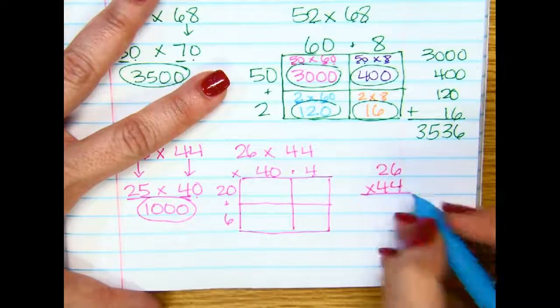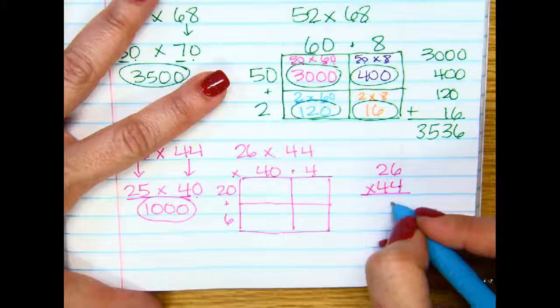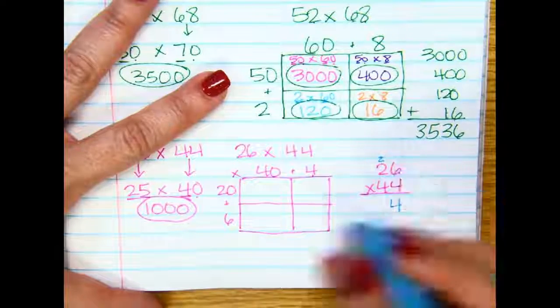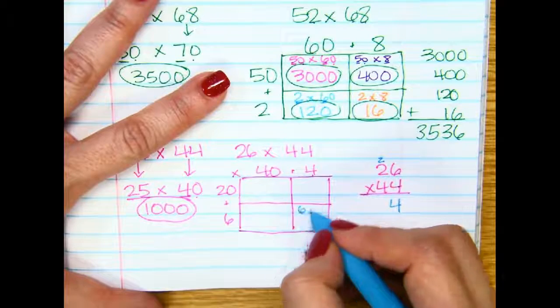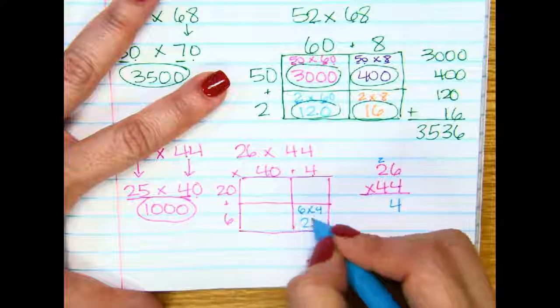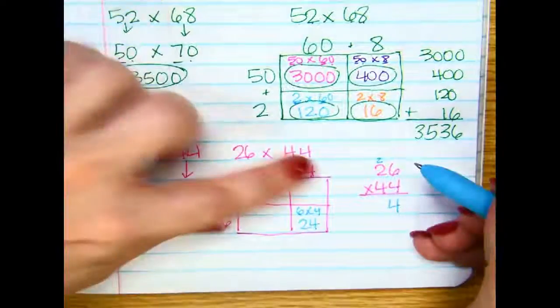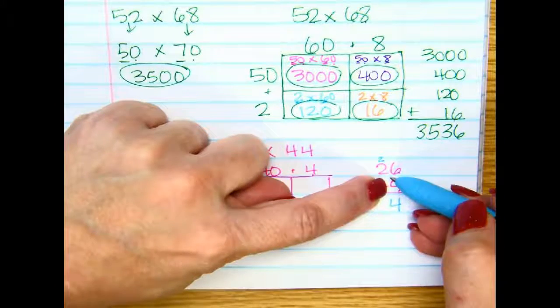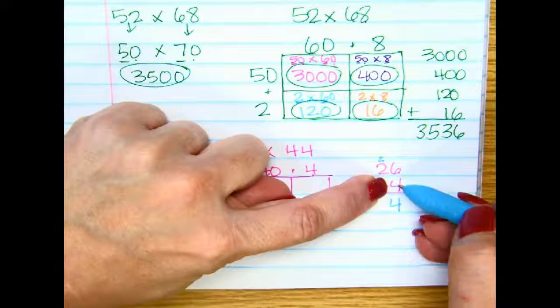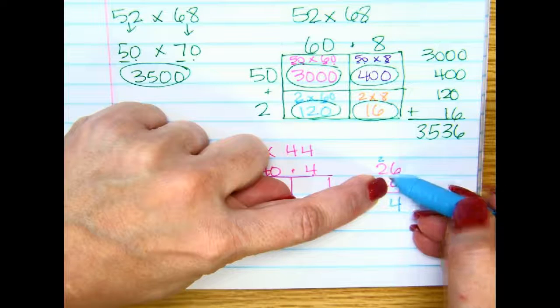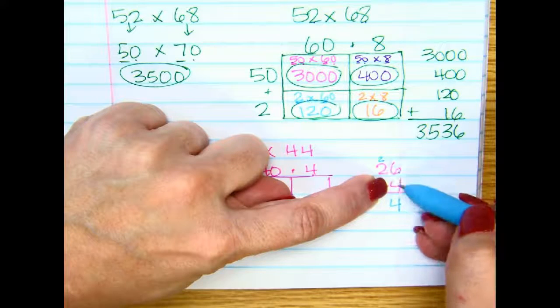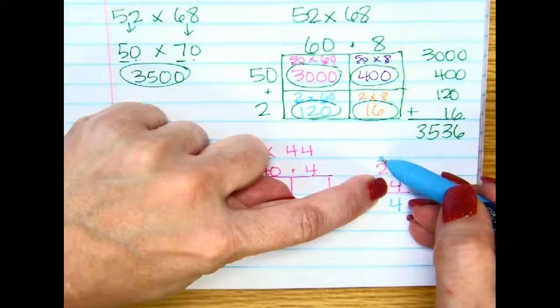So 6 times 4 is 24. So I would put this down here, 24. So here's your 6 times 4, which is 24. So there's your 24 and there's your 24. Okay, the next multiplication we're working is 2 times 4, which is really 20 times 4. That would be 80, plus 2 more 10s, which is what? It's 100.